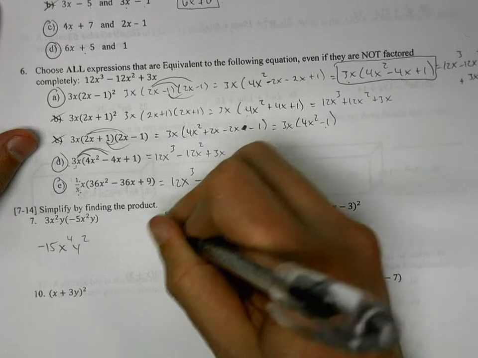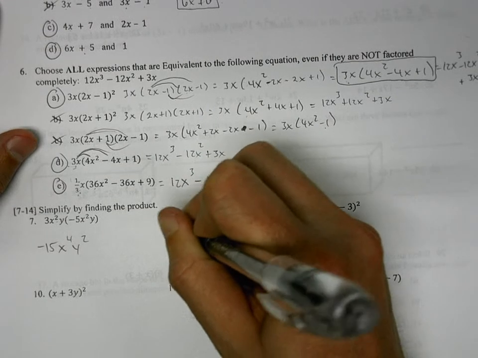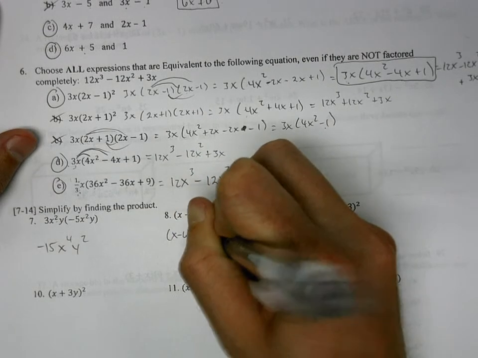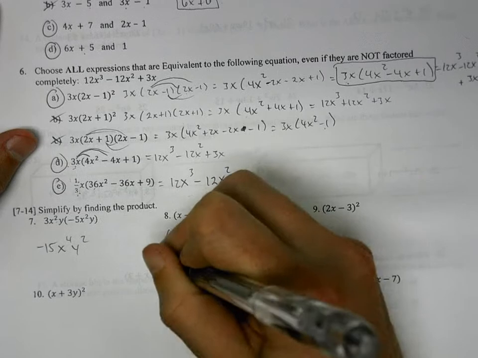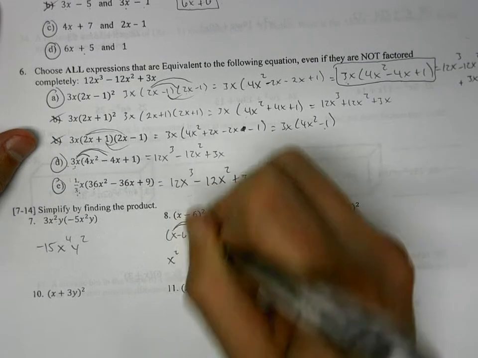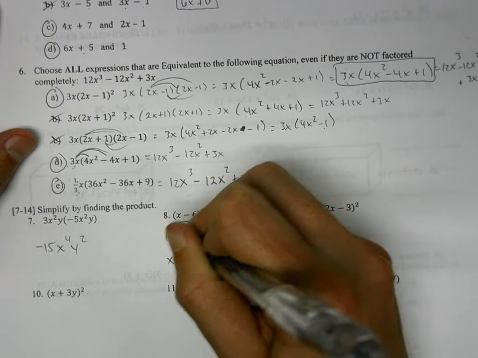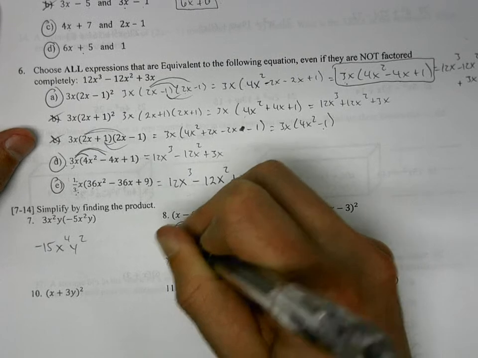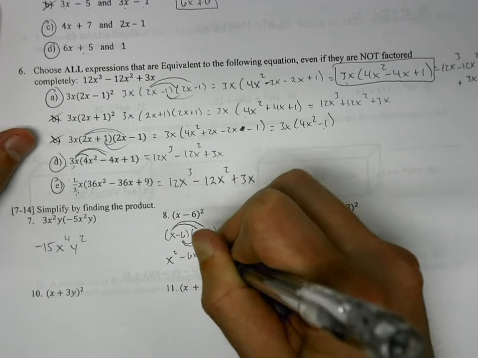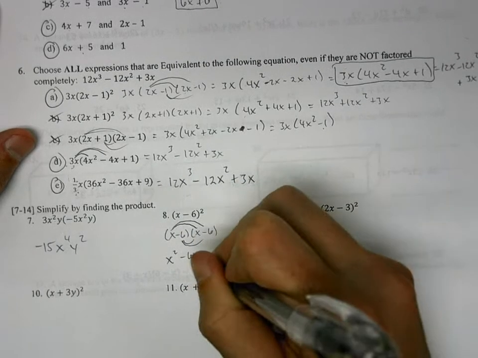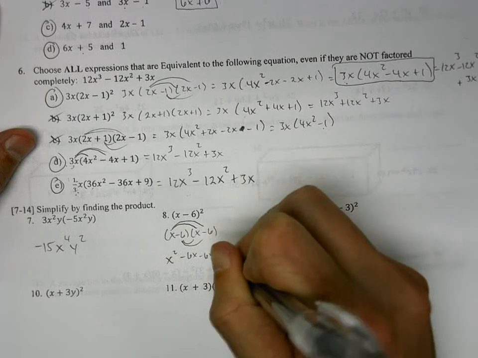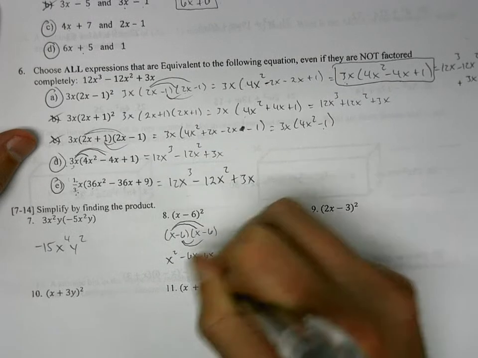For this one, we need to make sure that we write this twice. You can't distribute in this case. X times x is x squared. X times negative 6 is negative 6x. Negative 6 times x is negative 6x. And negative 6 times negative 6 is positive 36. So this is x squared minus 12x plus 36 for your final answer.